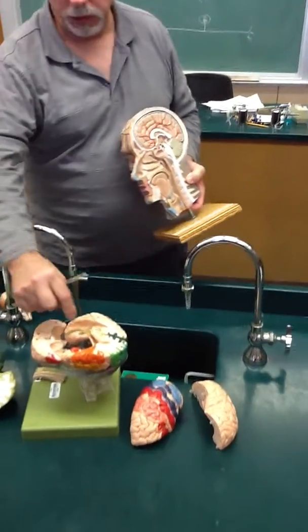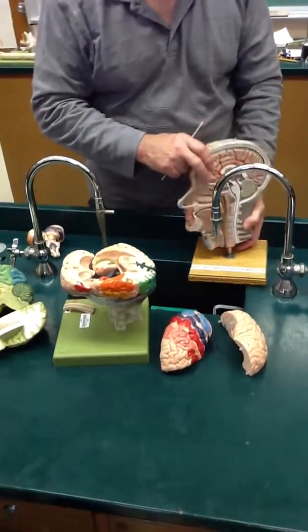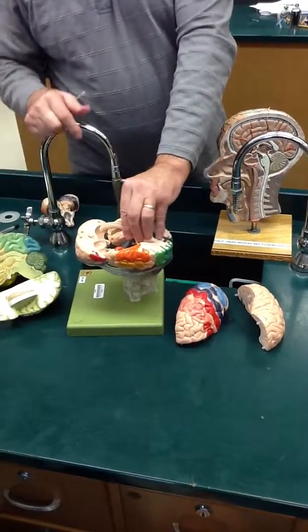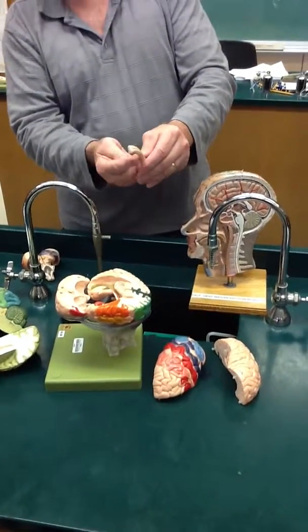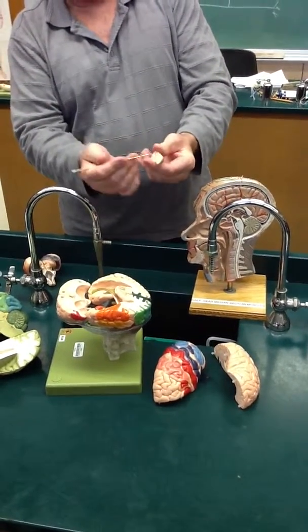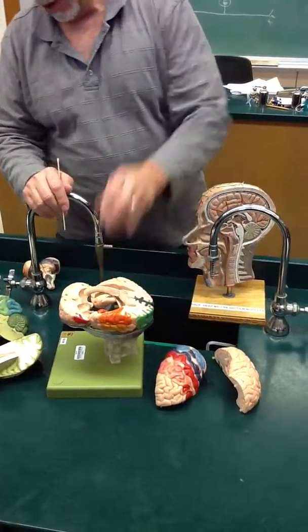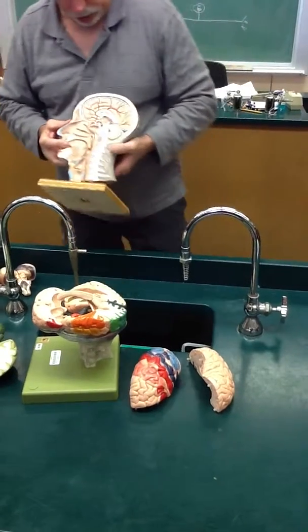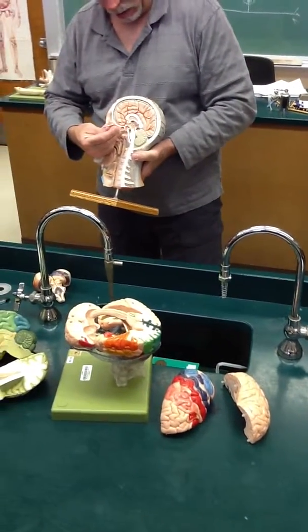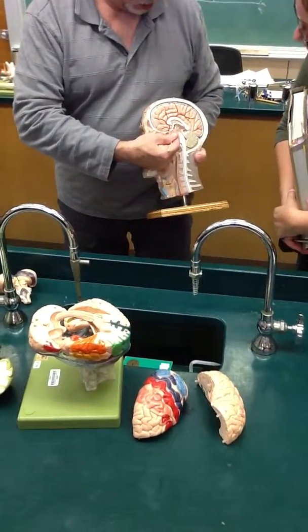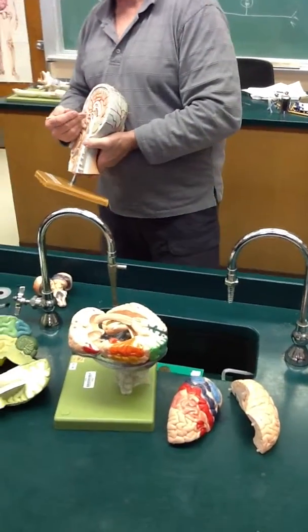This here would represent the fornix, okay? And this is where the corpus callosum was. And there would be a connection between the two that would be the septum pellucidum. It would be this little ridge, sitting there like that. Now, what's this blue stuff right here? Choroid plexus. That's what makes the CSF.